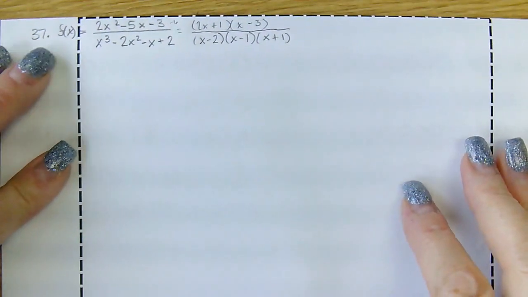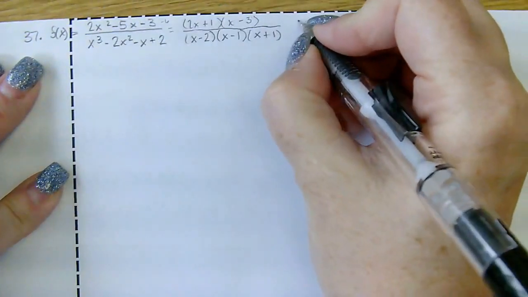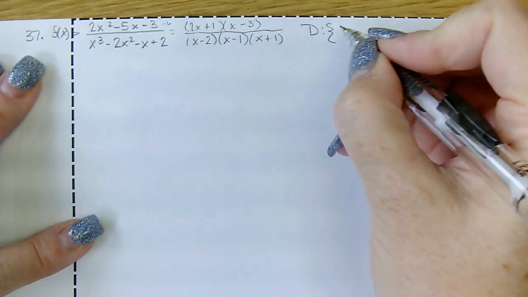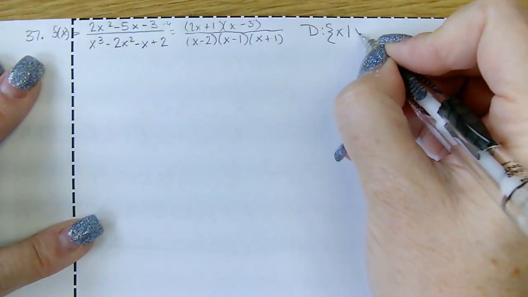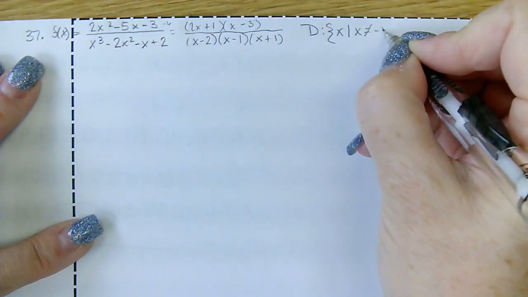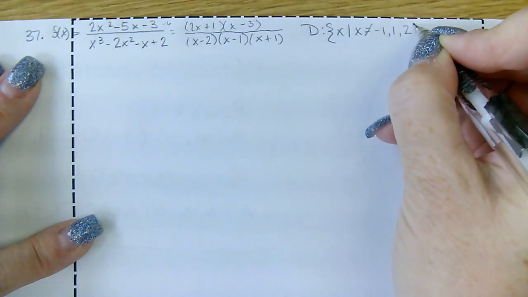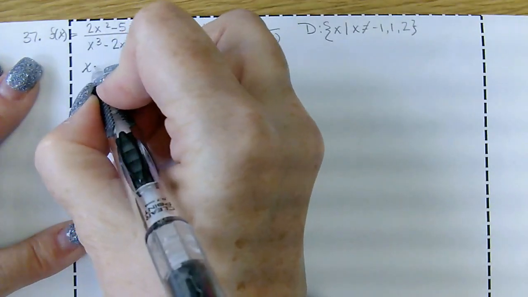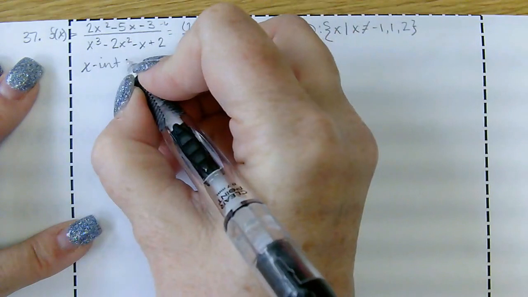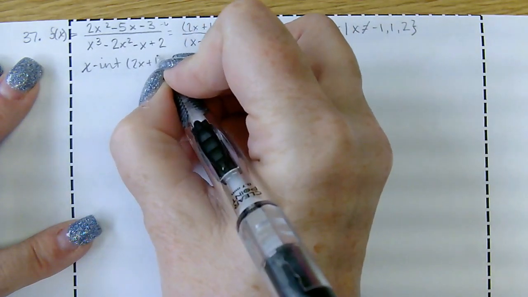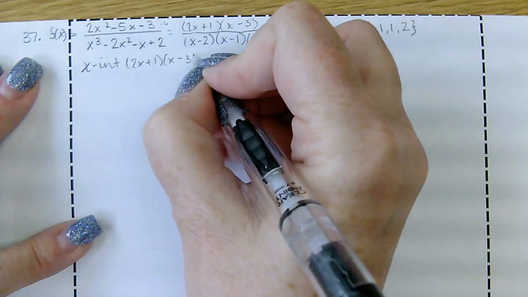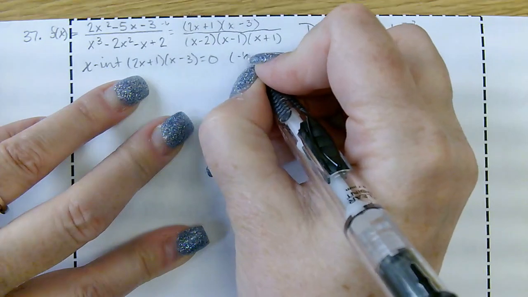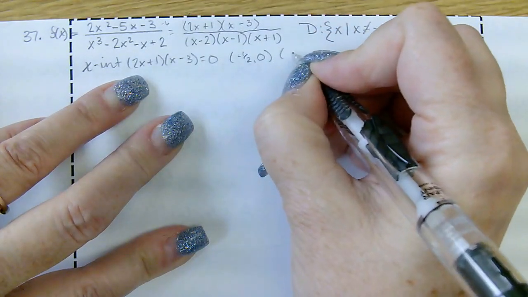So we're going to go through our process then. So my domain, and I'm writing it up here because I know I'm not going to have some room. I'm going to need all the room I can get down the bottom. My domain is x such that x cannot equal negative 1, 1, and 2, all from that denominator. Nothing to reduce. So x-intercept is my numerator. So I have 2x plus 1 and x minus 3. And set that equal to 0. So I'm going to have negative 1/2 from the first quantity and 3 from the second.